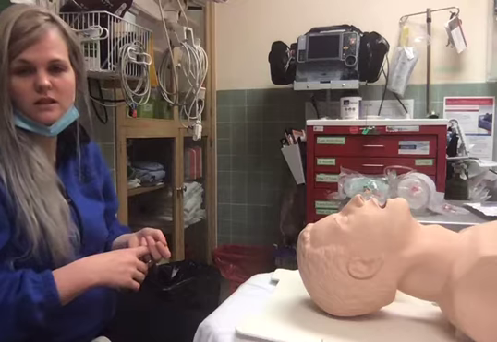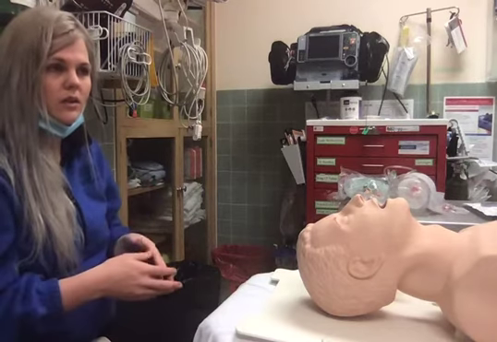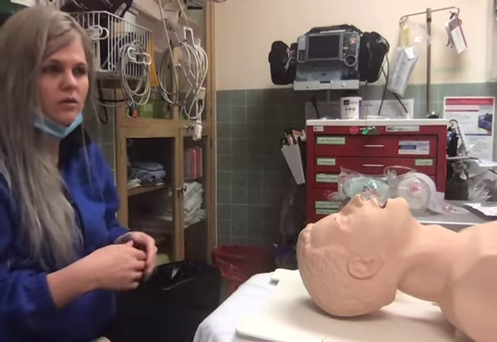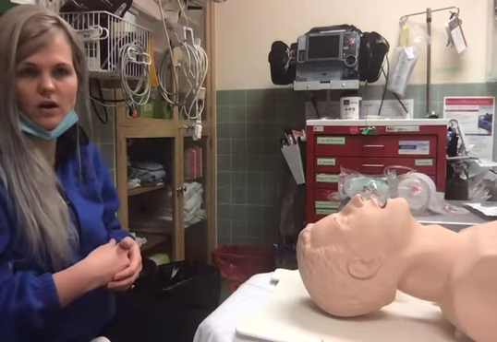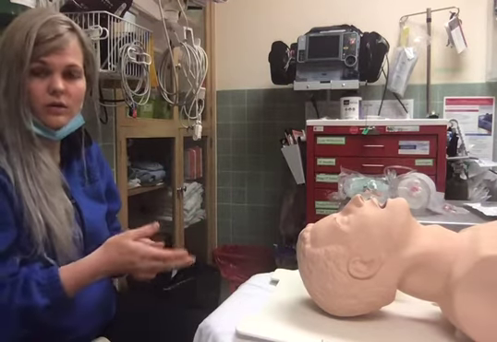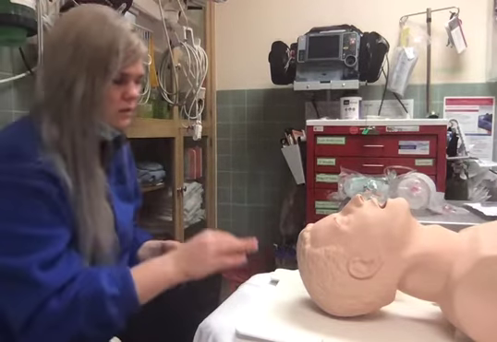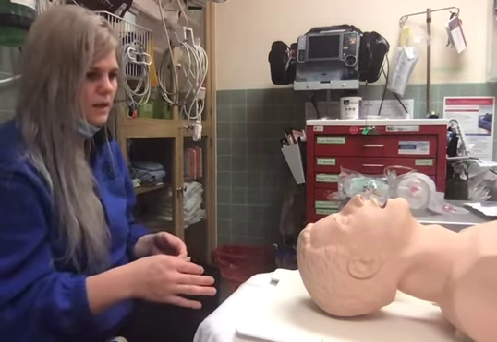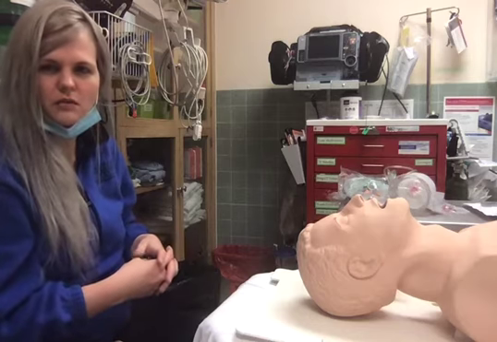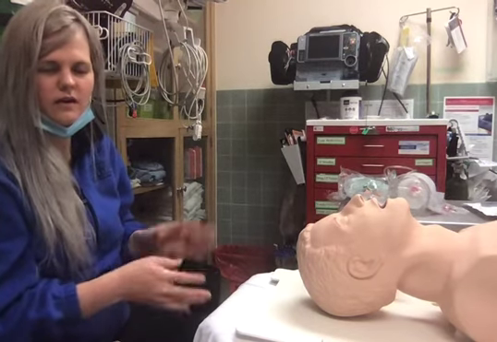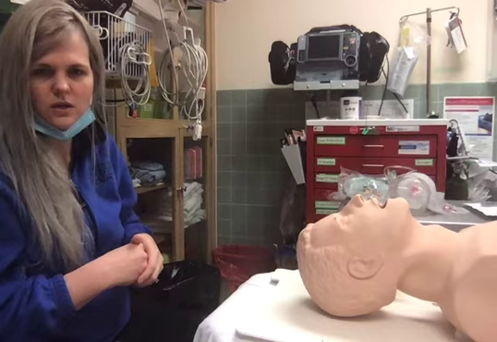Those are based on the patient's height. They originally came out for adult patients only, but now they have gone all the way down to neonates. So they're very helpful. They're quick to place. You place them just the same as you would a Combitube, as many people are very familiar with those. I see that they're kind of starting to come out of practice in a way.